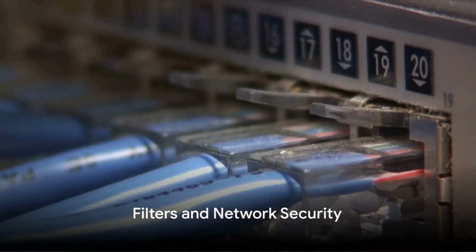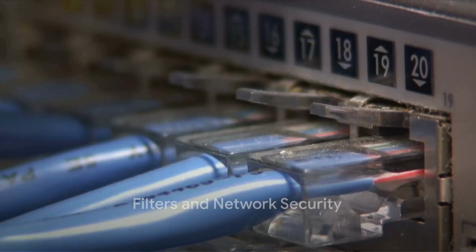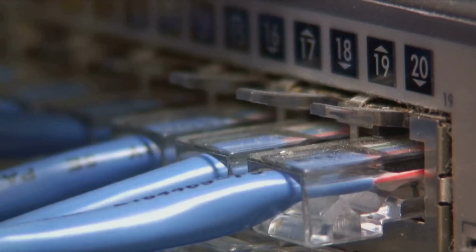Just like a city has security gates, OSPF routers have filters that control which routing information is allowed to pass through. This function prevents unnecessary traffic and improves network security.